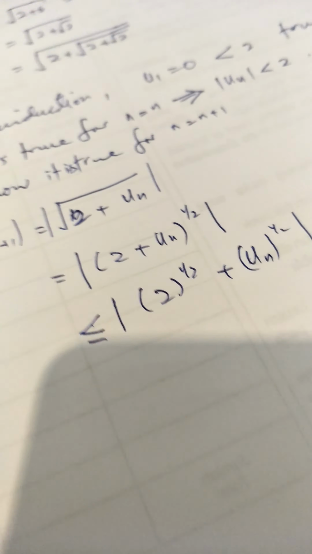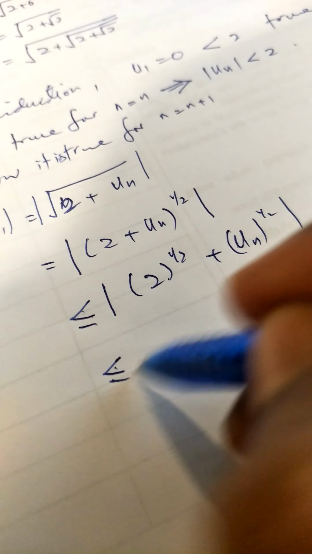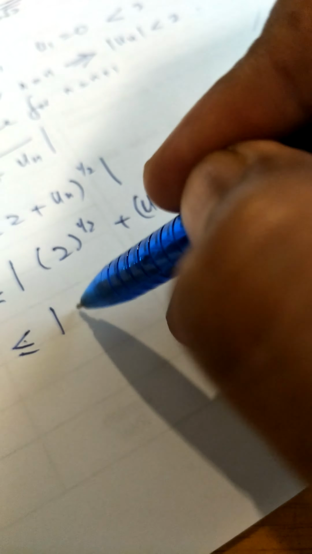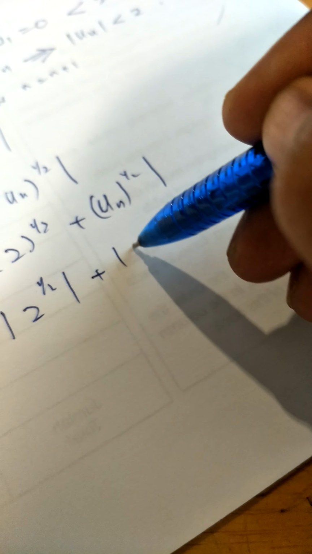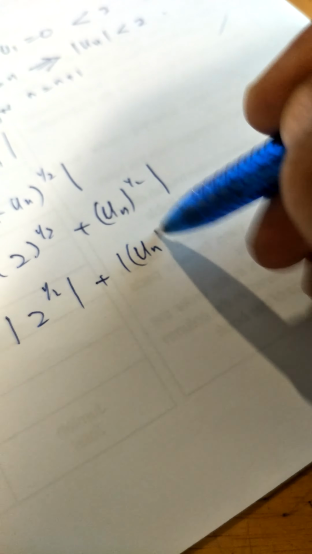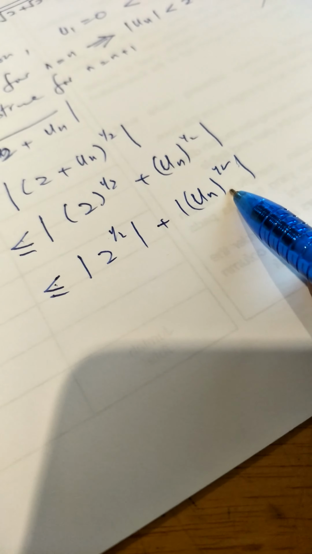And then you can use the triangle inequality. This is definitely less than 2 to the half plus un to the half. This is square root 2, this is less than 2.